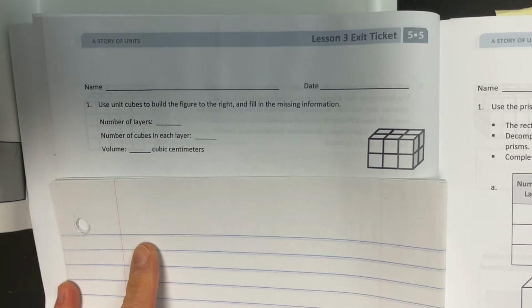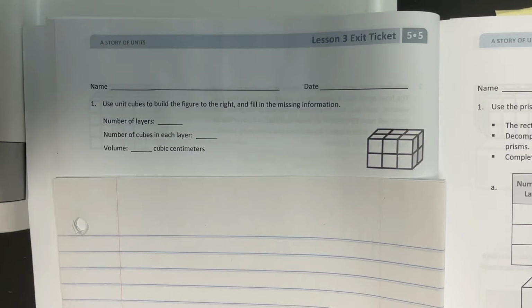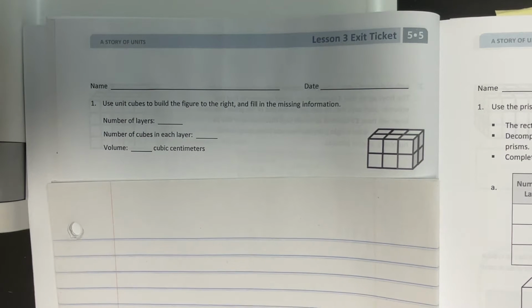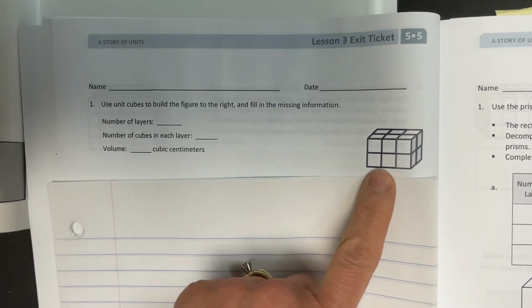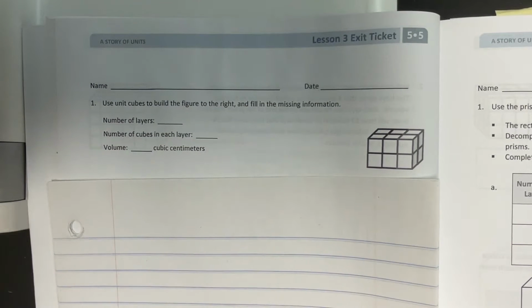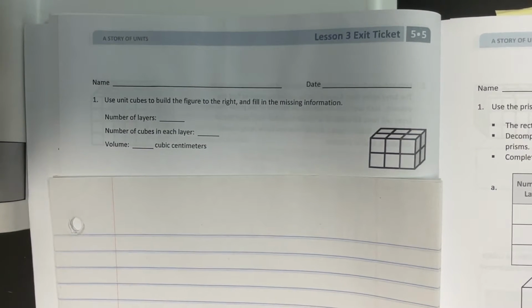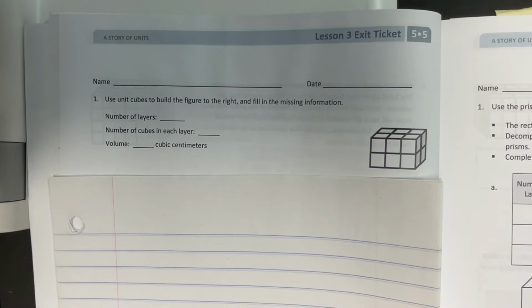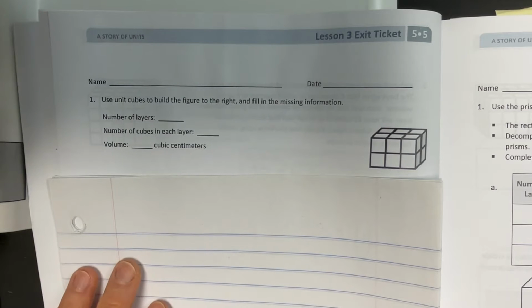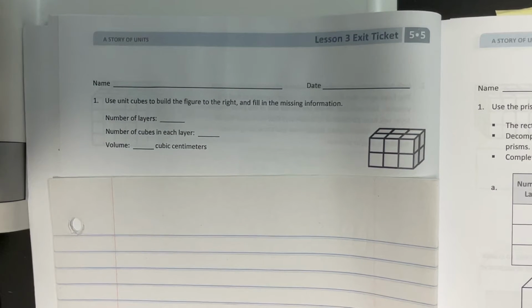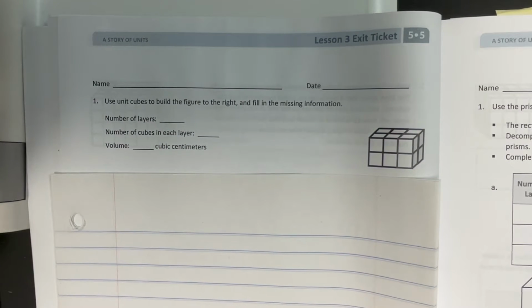Remember that volume is basically finding the number of cubes that will fit inside an object like a box or a rectangular prism. That's what we're looking at today. The class today is doing Zern Lesson 6, which you're welcome to do to review if you'd like. But I'm going to walk you through these exit tickets that will prepare you for the quiz tomorrow. We're going to be doing exit tickets number 3, 4, 5, 6, and 9.